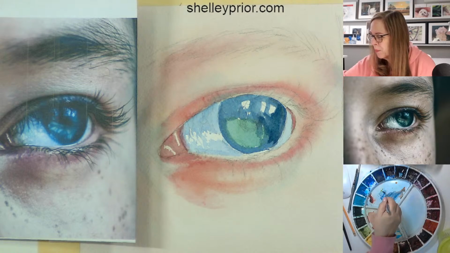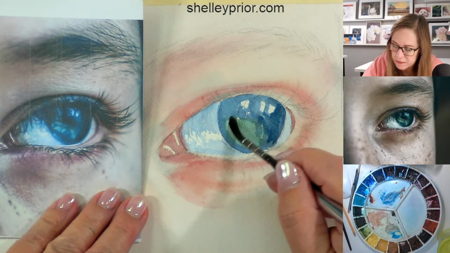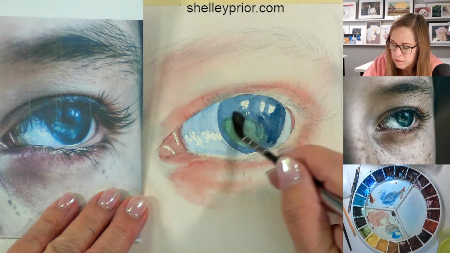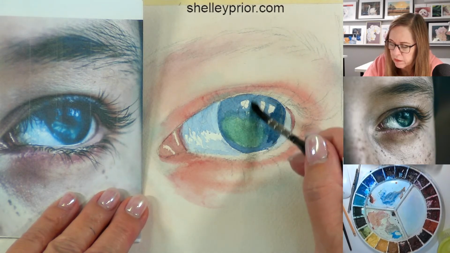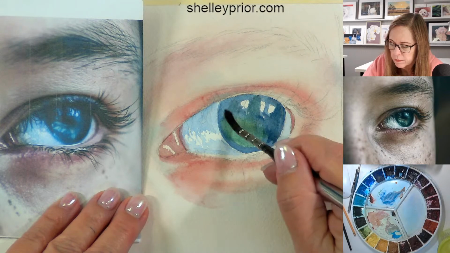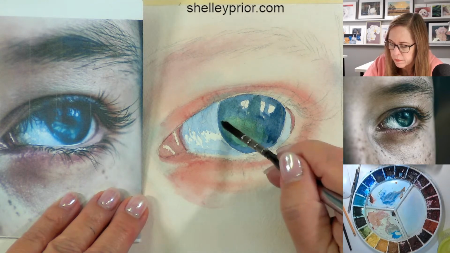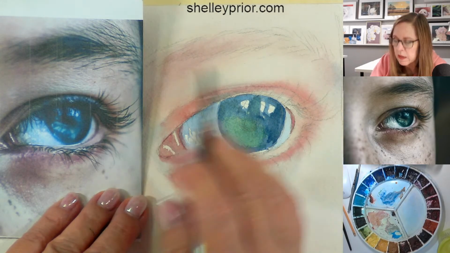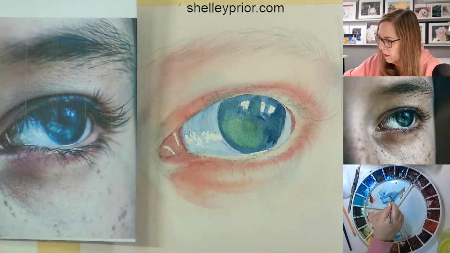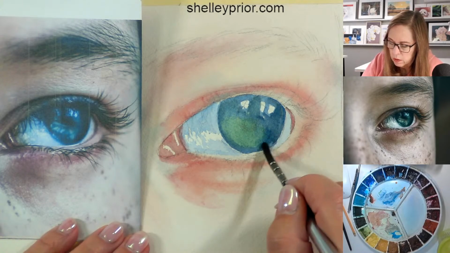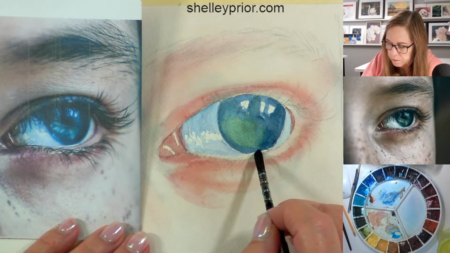So I'm going to go back into some of my greens and see if I can reactivate that wet paint and smooth things out a little bit here. Basically, I'm just getting the whole area equally wet, and you'll find that will smooth things out.